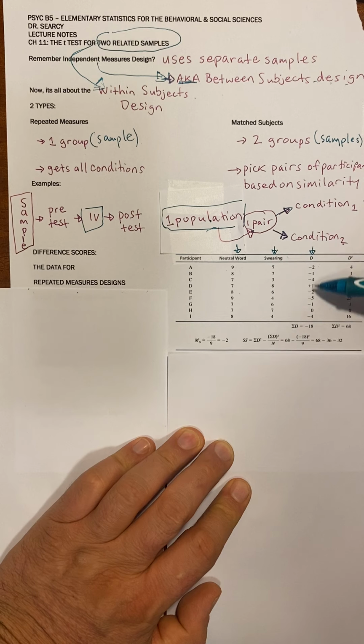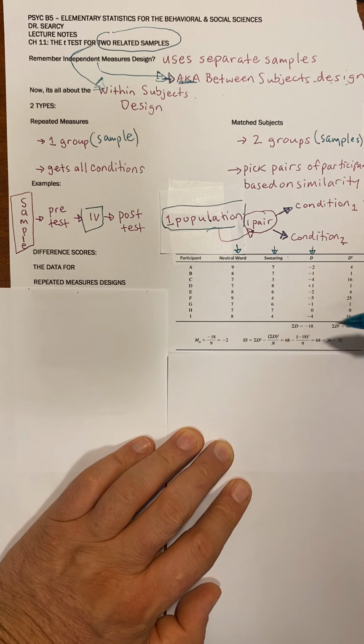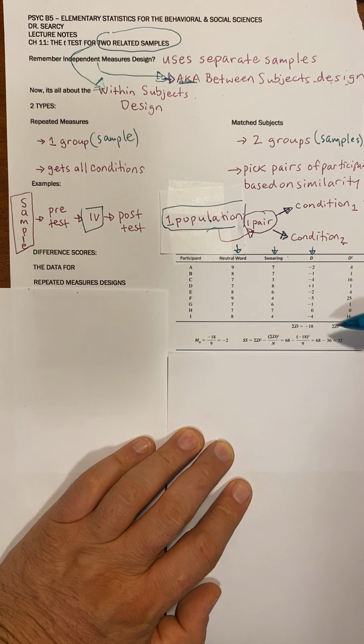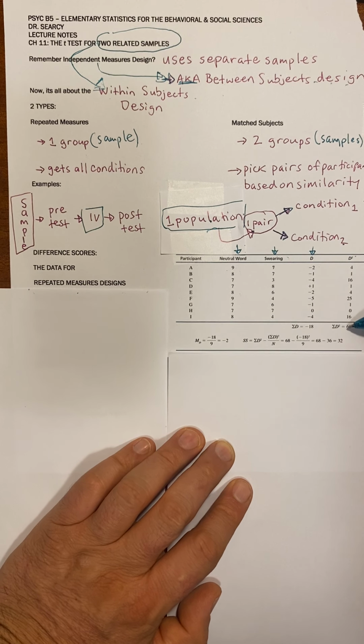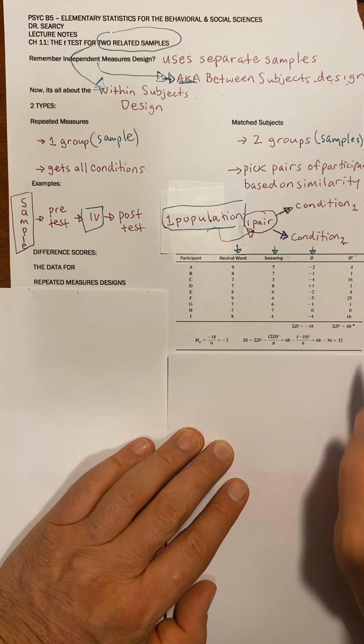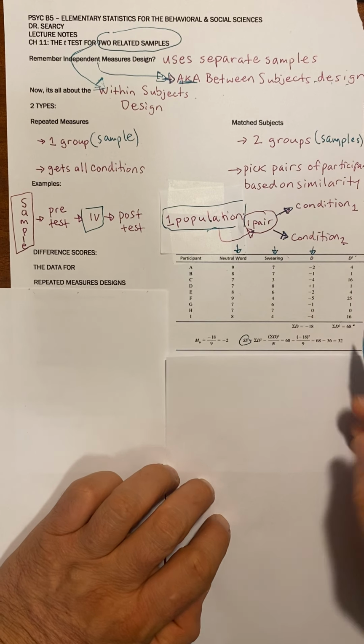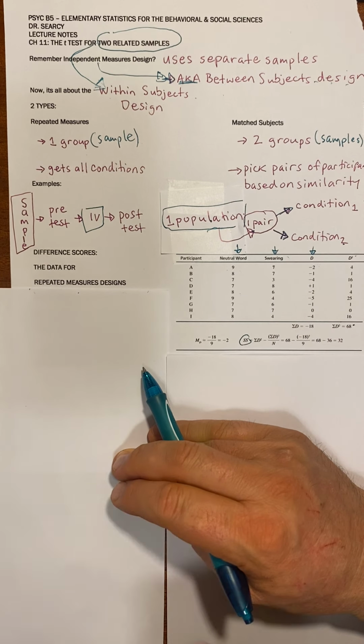So remember, this is the score of interest. And so we're going to take it and we're going to sum it up, right? What is the sum of D? Here it's saying it's -18. We're also going to take that score and we're going to sum up its square as well at 68. And the reason why we're doing that, remember, is because we need to figure out what the sum of squares is for this set of data, and we're going to use those 2 values to do that.